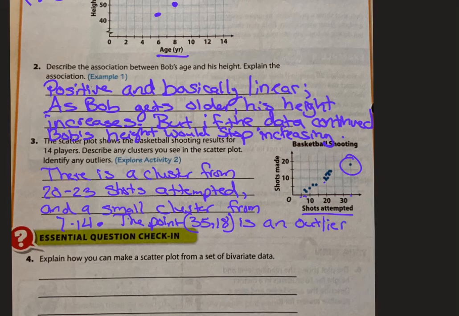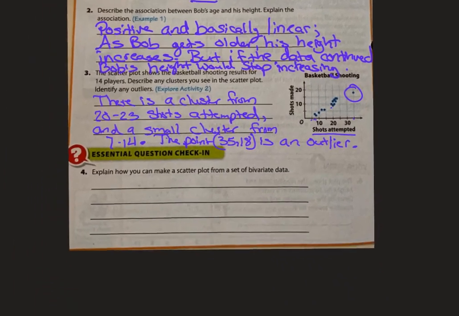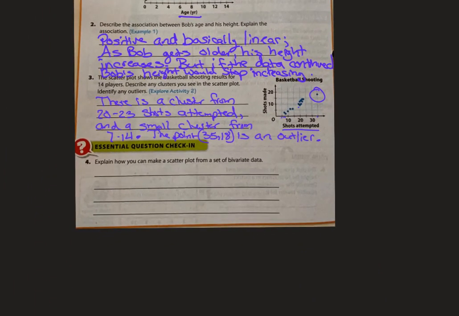It's far away. And then your last question says, explain how you can make a scatter plot from a set of bivariate data. Okay? So bi means 2.